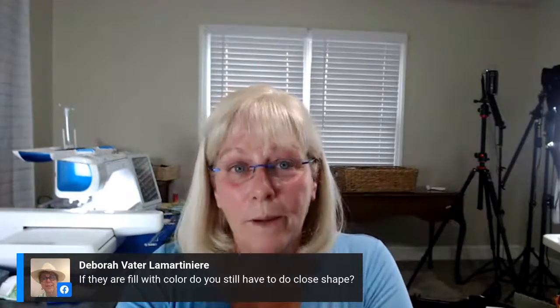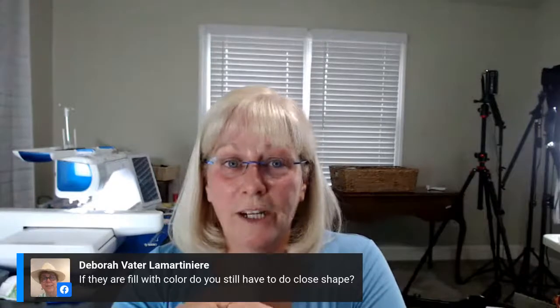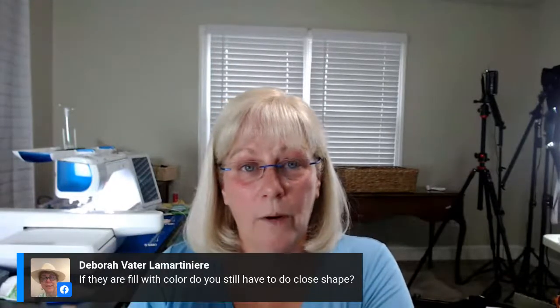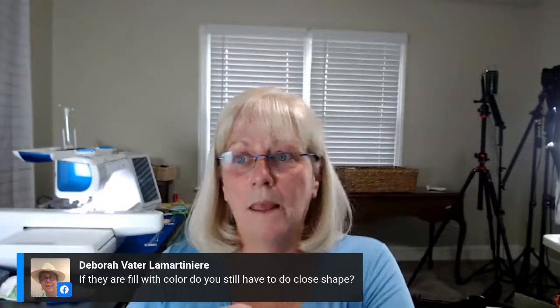Let's see here. If they are filled with color, do you still have to close the shape? Remember that cupcake top was filled with color. So when I turned off the fill and it had that opening, that told me I needed to close the shape. So I would suggest to you, if you're using one of the built-in ones, to make sure that you turn off the fill and click in the properties window and click apply. And then you can close the shape.